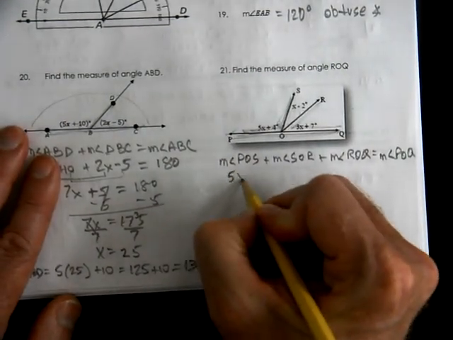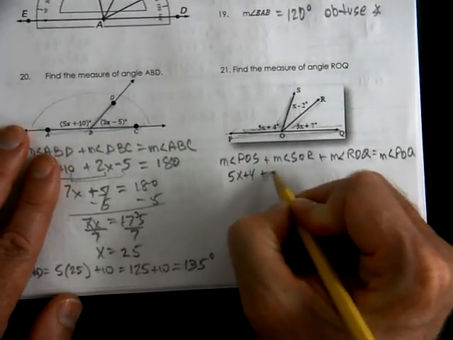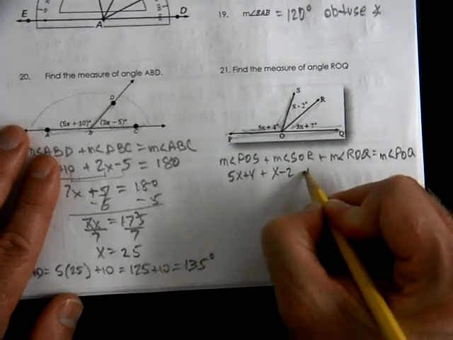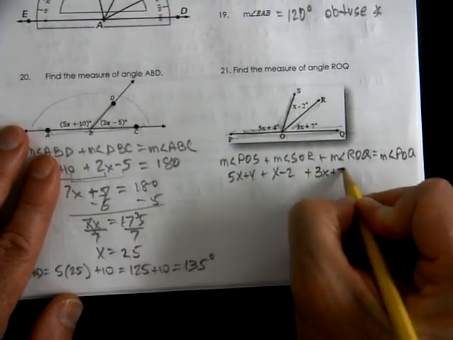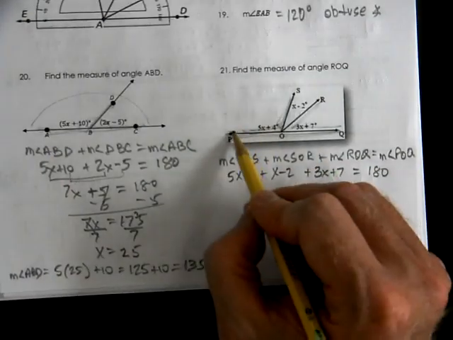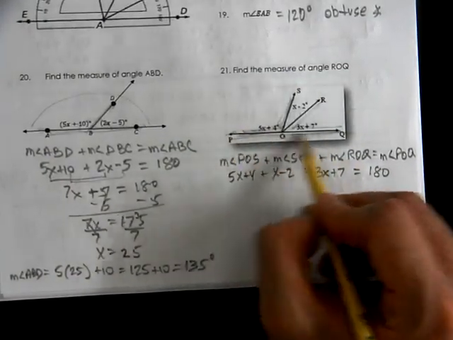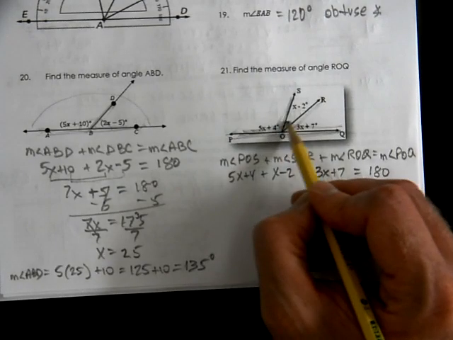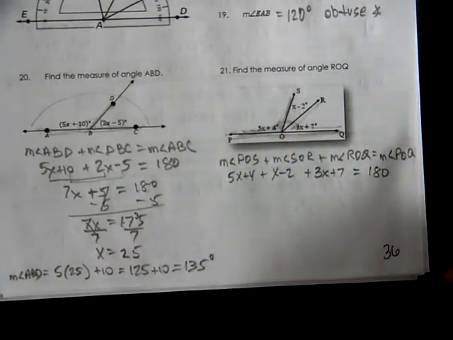So we have 5x plus 4, we have x minus 2, we have 3x plus 7, and the whole big angle is 180 because that is a straight line straight across, and those angles are being half of a circle.